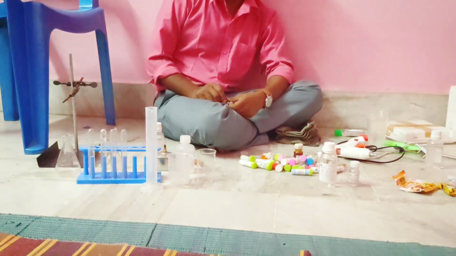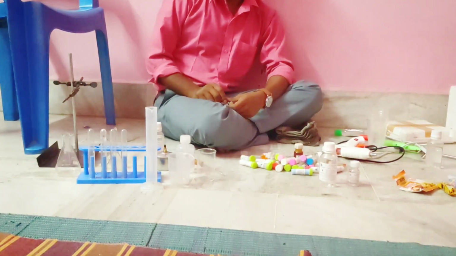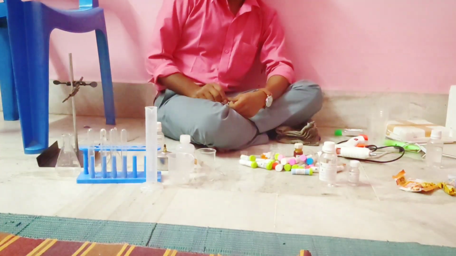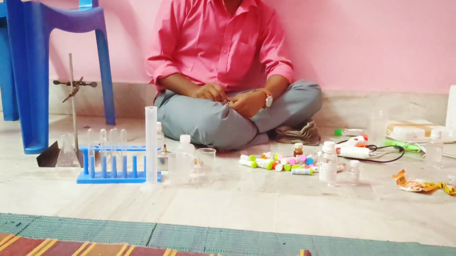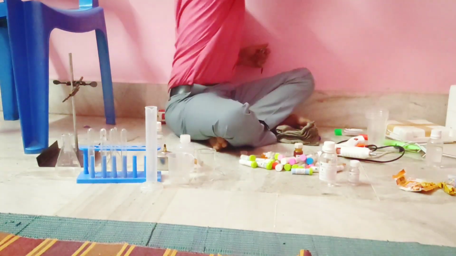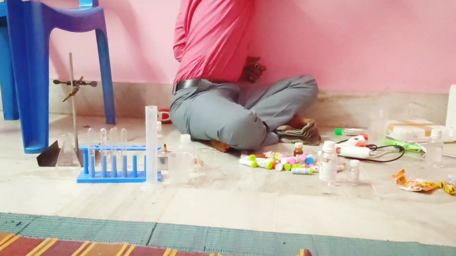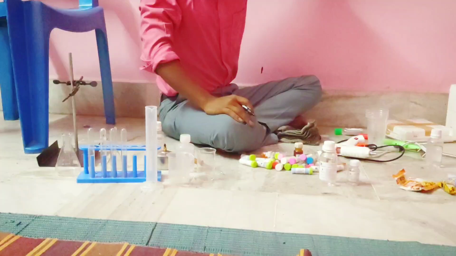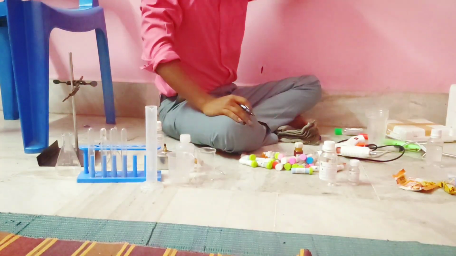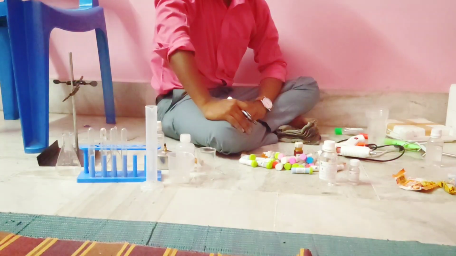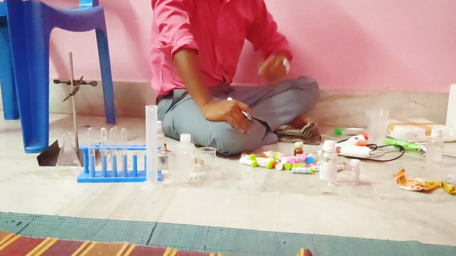Salt cannot be evaporated. Even the melting point of NaCl, sodium chloride, is very high, I think. It is around 650 to 700 degrees Celsius. Only the melting point of salt, not the boiling point.